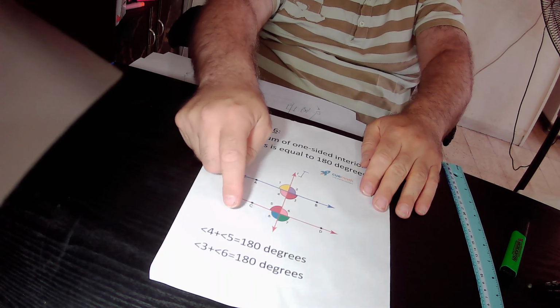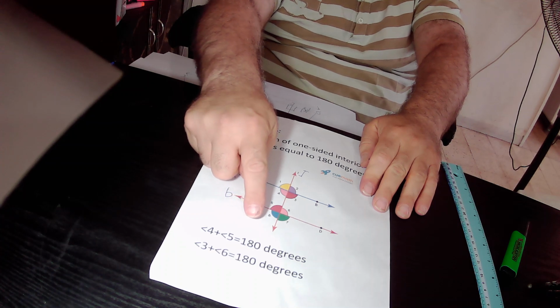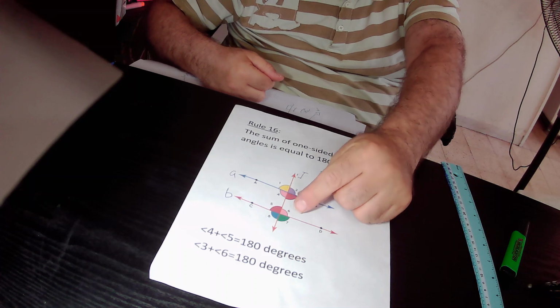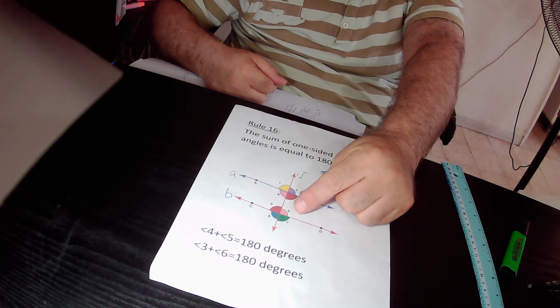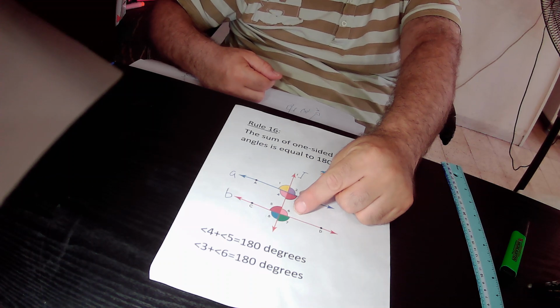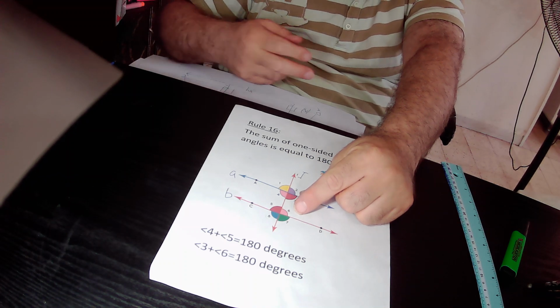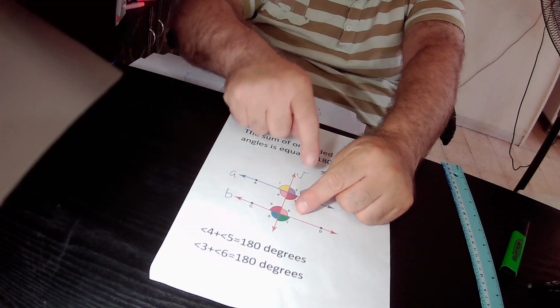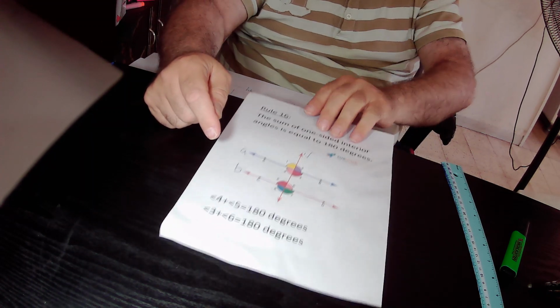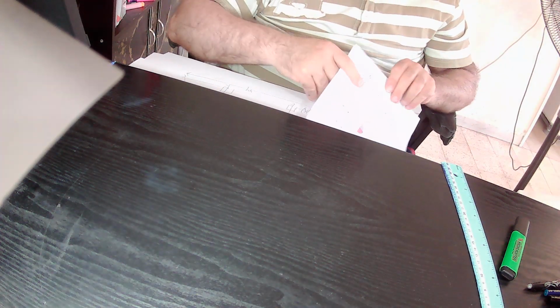So angle 4 plus angle 5 is equal to 180 degrees. Likewise, those two angles are also one-sided interior angles, and therefore the sum of those two angles is equal to 180 degrees according to rule 16. That is to say, angle 3 plus angle 6 is equal to 180 degrees. So we can actually implement rule 16 in our drawing.